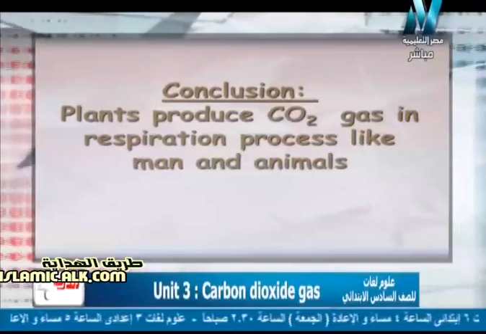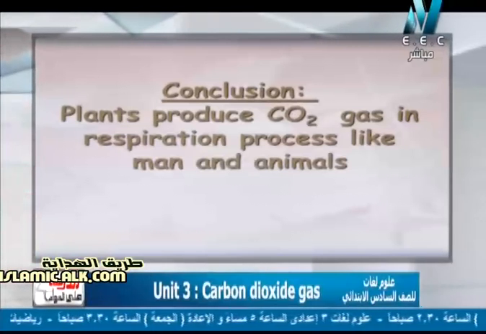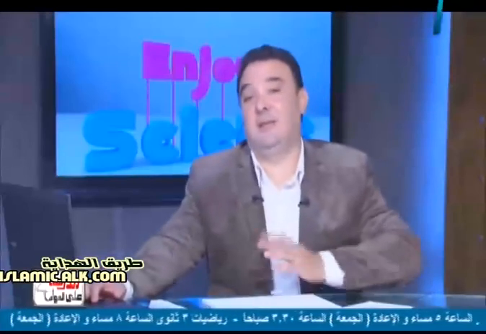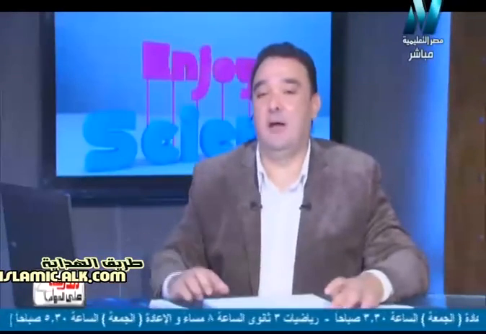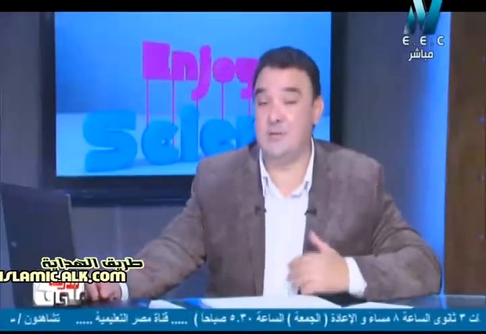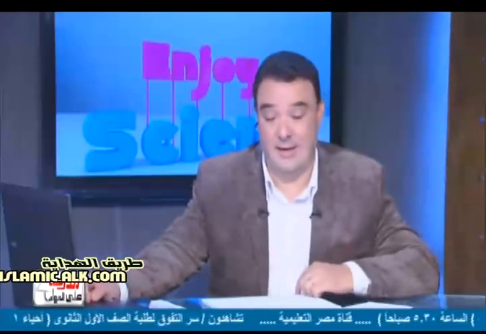Again, plants produce carbon dioxide gas in the respiration process, like man and animal. So now another activity, and after that we will talk about the preparation of carbon dioxide. The burning process produces carbon dioxide gas. Does burning really release carbon dioxide gas? I have another activity for that.